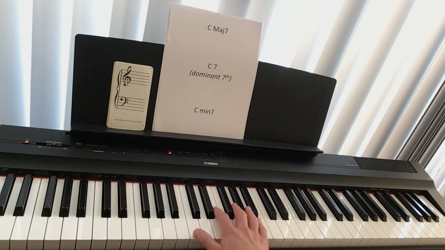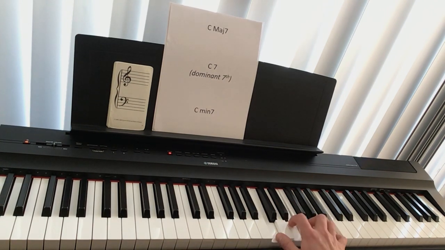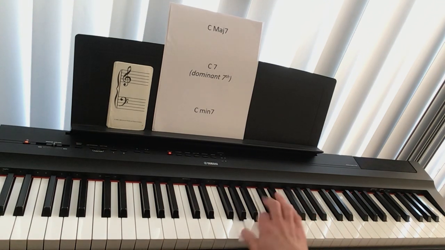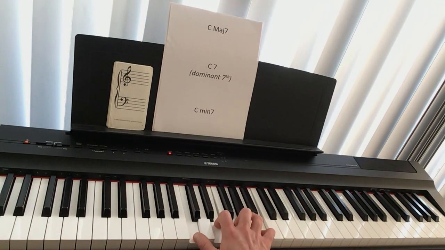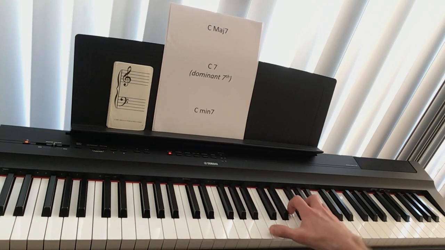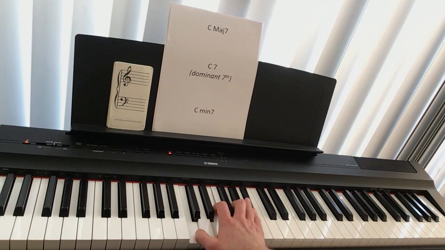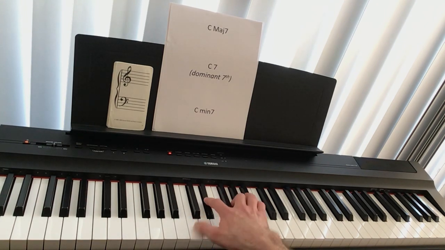Let's try that quickly. Dominant 7th. Minor 7th. C minor 7th.